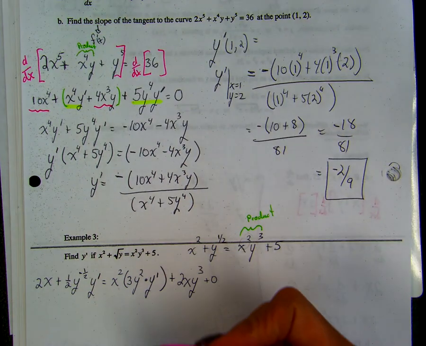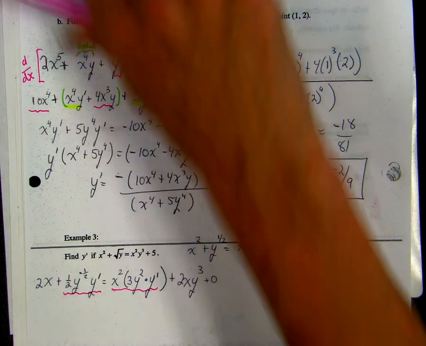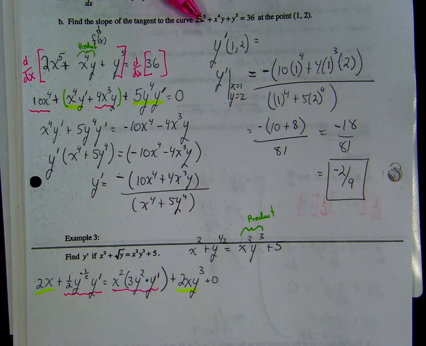Okay, so let's get all of the y primes over on one side. So here's y primes, and everything else I'm going to move over to the other side.